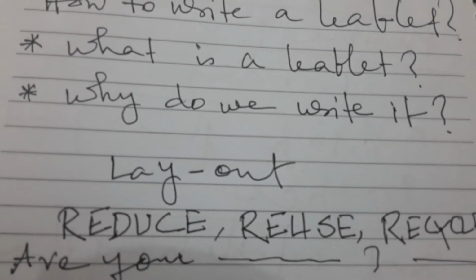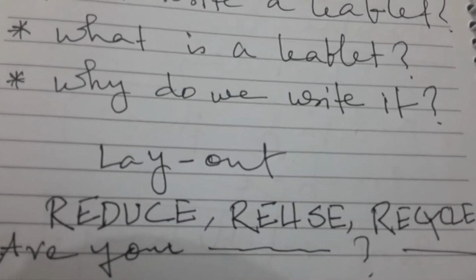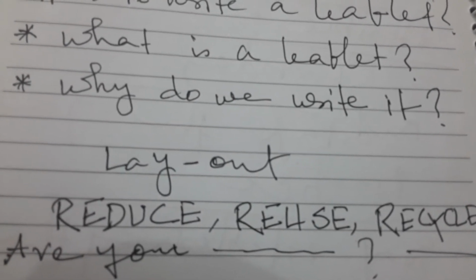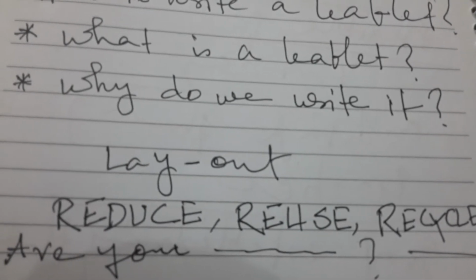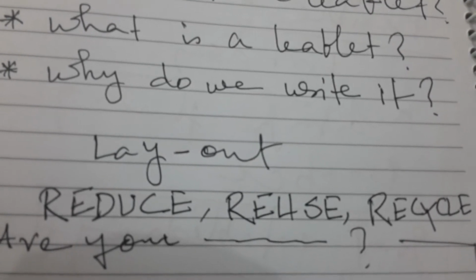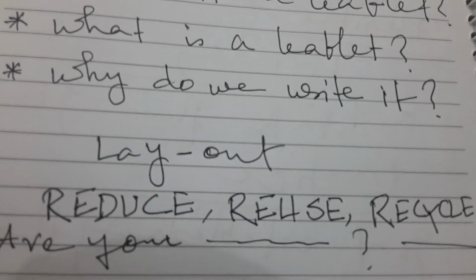Why do we write it? We usually write to promote our ideas and persuade the audience into believing what we believe. Maybe we want to persuade the audience to buy a product, or we want to persuade them to do something about a cause.